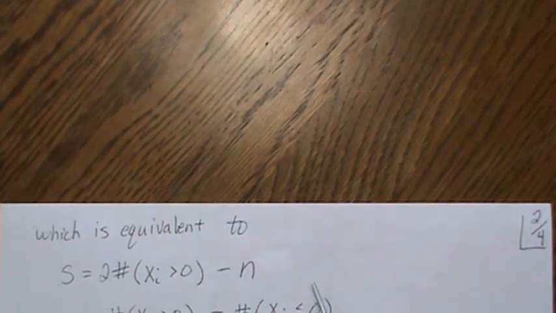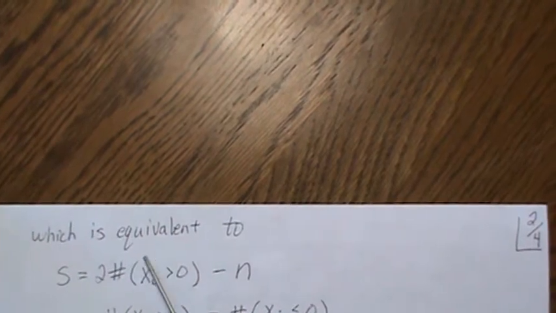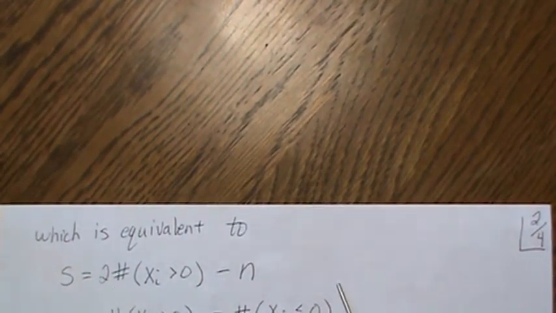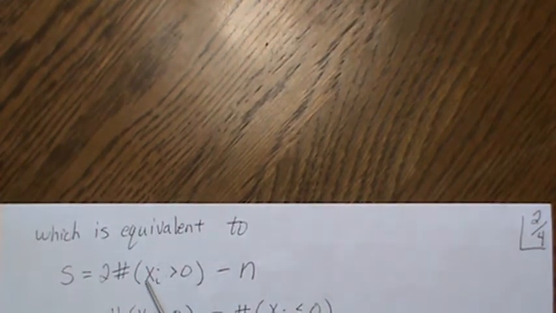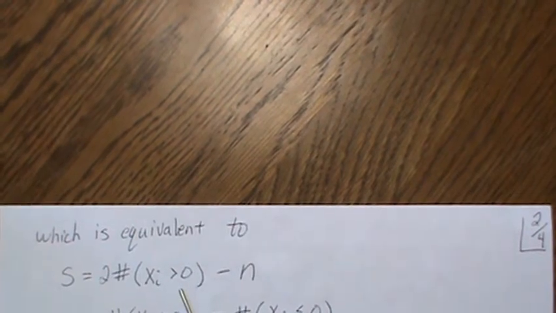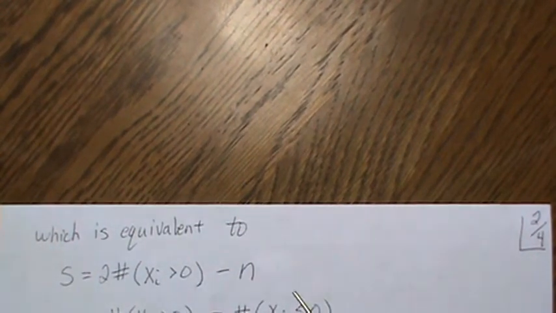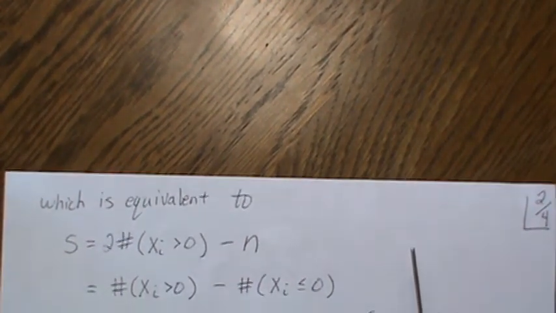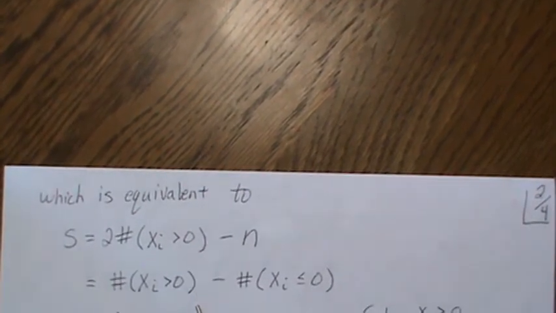But if we were to add n to both sides, then we're rejecting if this is greater than some constant. Of course, then we can divide by 2 on both sides, then we're rejecting if this is greater than some constant, but that was our original test statistic, so adding constants doesn't change it. But this is equivalent to this.